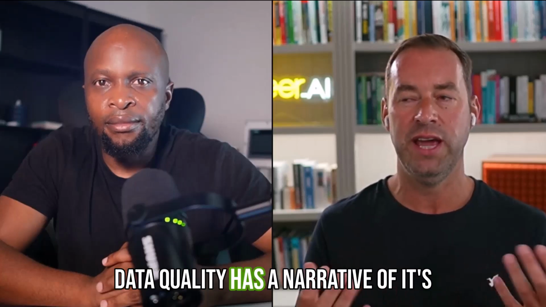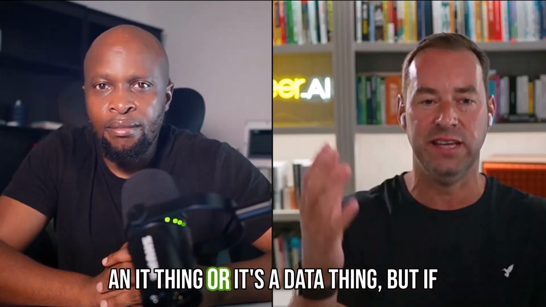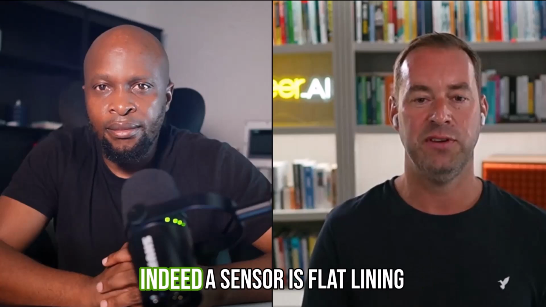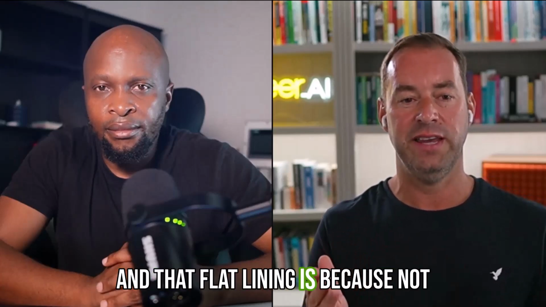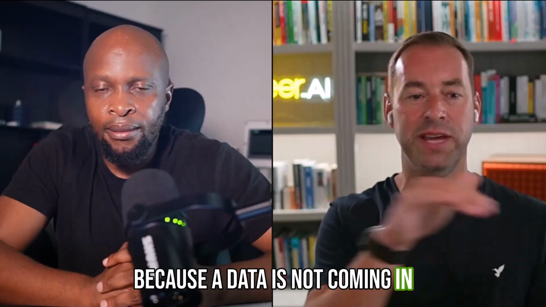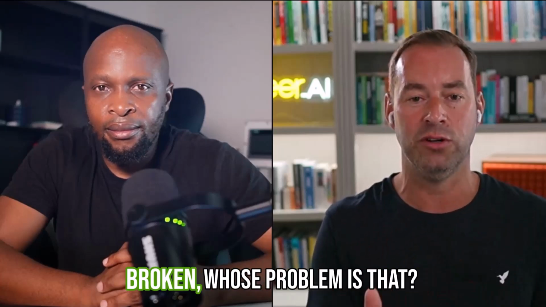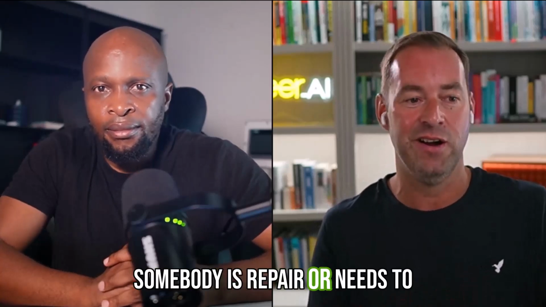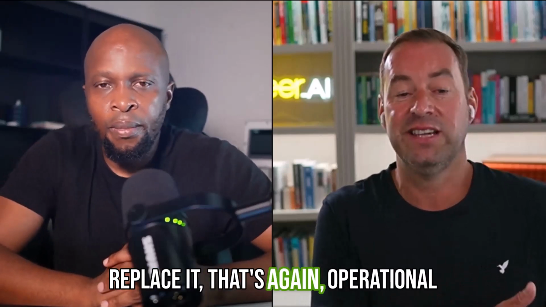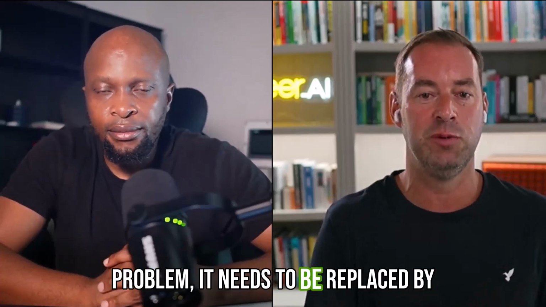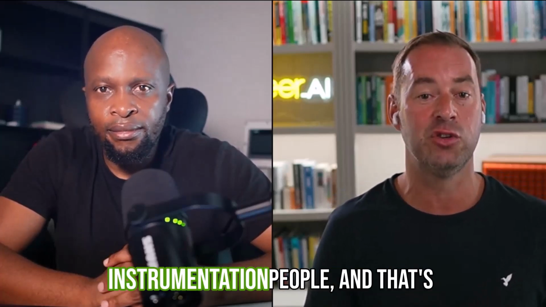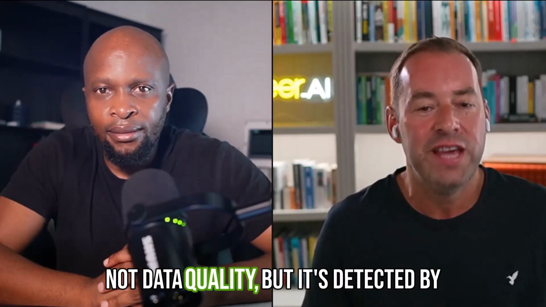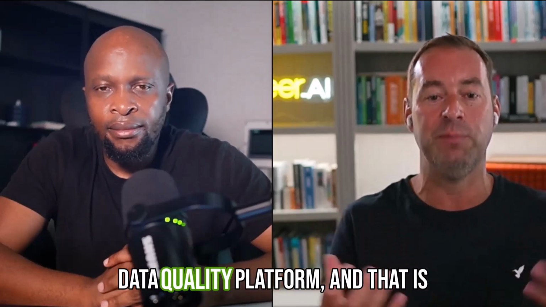And then the most important thing to mention here is, when you talk data quality, data quality has a narrative of being an IT thing or a data thing. But if a sensor is flatlining, and that flatlining is not because the data is no longer coming in but because the sensor is really broken, whose problem is that? Well, the sensor is broken, somebody needs to repair or replace it. That's again an operational problem. It needs to be replaced by the E&I persons, the instrumentation people. And that's not data quality, but it's detected by a data quality platform.